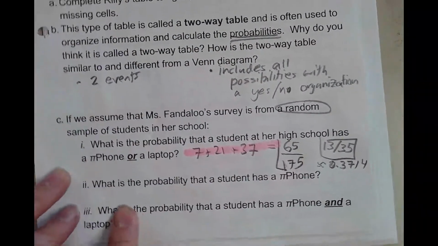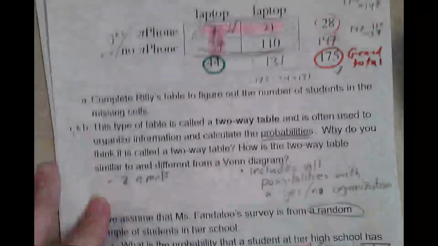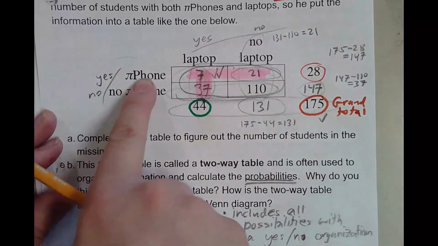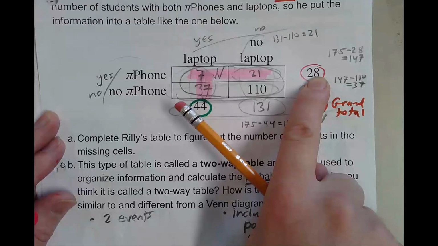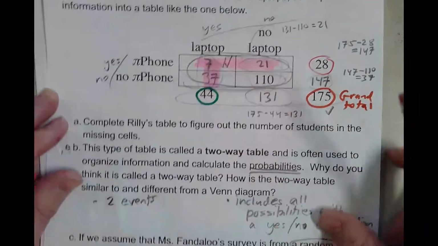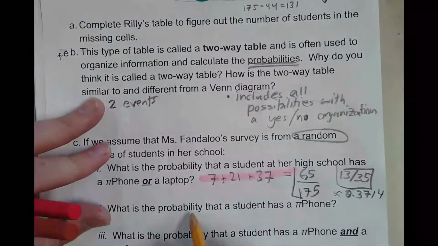Okay. What's the probability? Question number 2. What's the probability that a student has an iPhone? Okay, how many people have an iPhone? Look at the numbers here. How many people have an iPhone? Yes to iPhone. You're going to look at the end, which says 28. Or do 7 plus 21. So for iPhone, there's 28 people that have an iPhone.